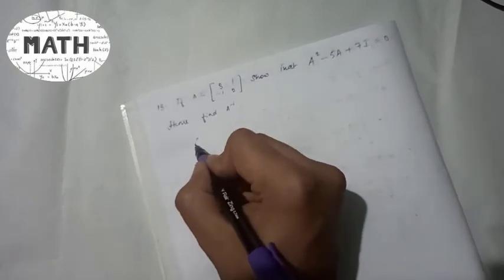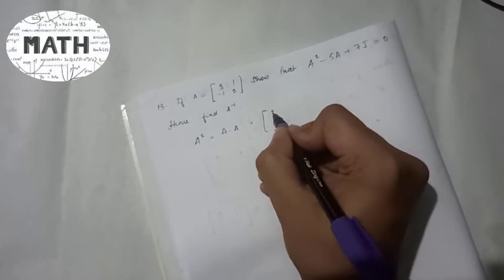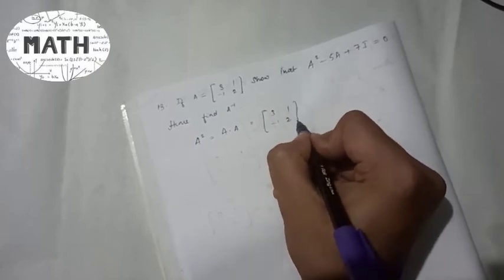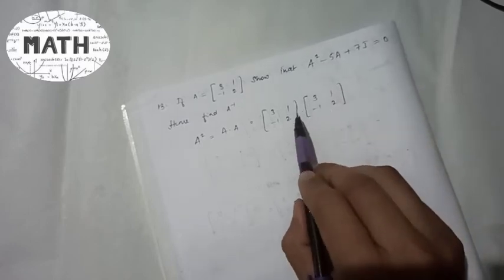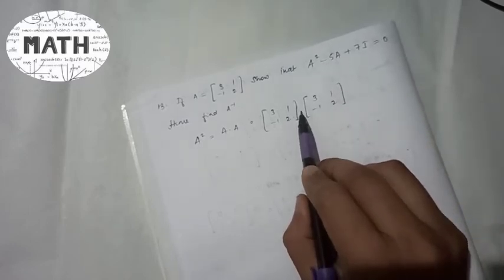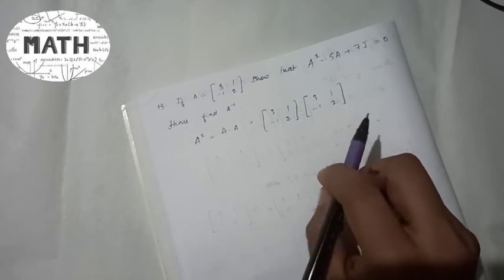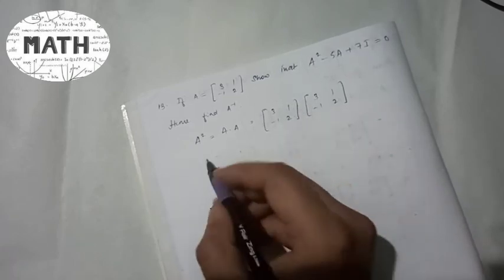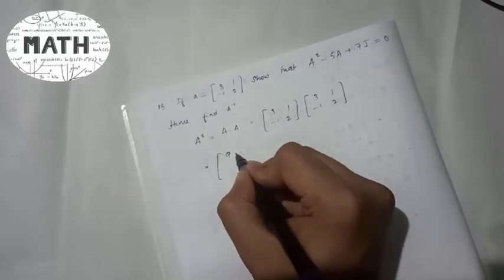let me just try to find what A square is. Your A square happens to be A into A. So A I got (3 1; minus 1 2), similarly (3 1; minus 1 2). Now nothing is between the two matrices, that means I have to deal with it as multiplication. The multiplication of two matrices, you know the formula, it's row into column. The first row with the first column, I'll get 9 minus 1.